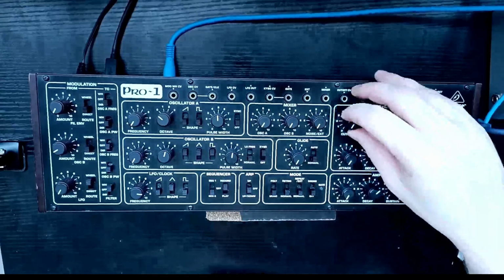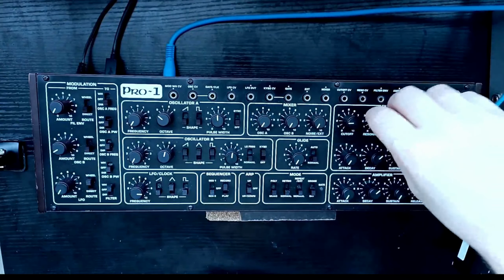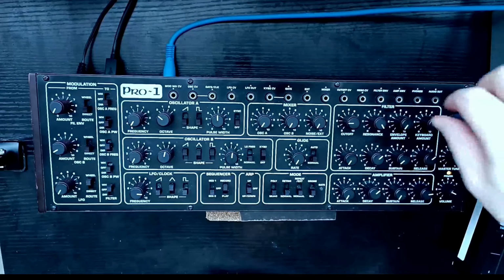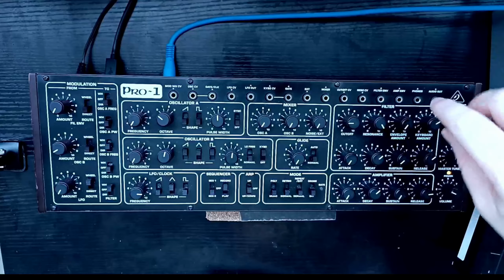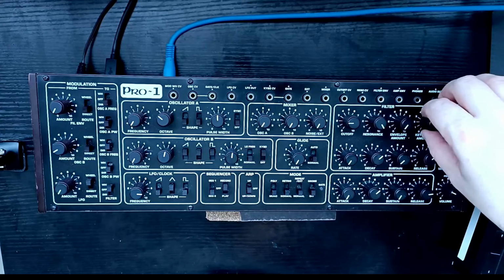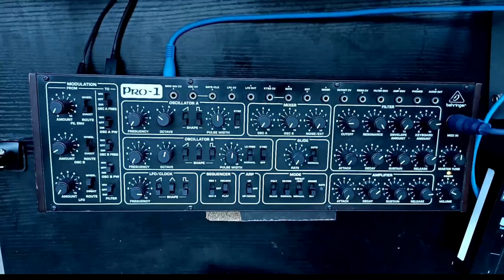We want to have a cutoff, and we want to turn that resonance all the way up to the top. And we want to turn the envelope all the way down to the bottom, and we want to turn the keyboard amount all the way up to a mid 8, let's say.